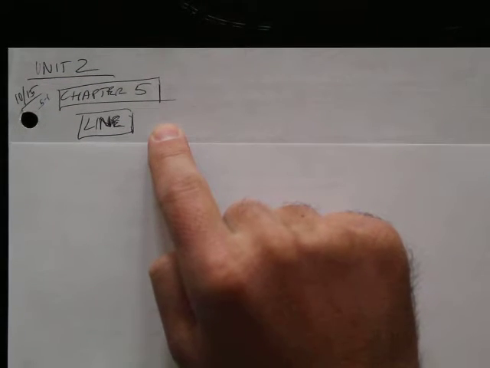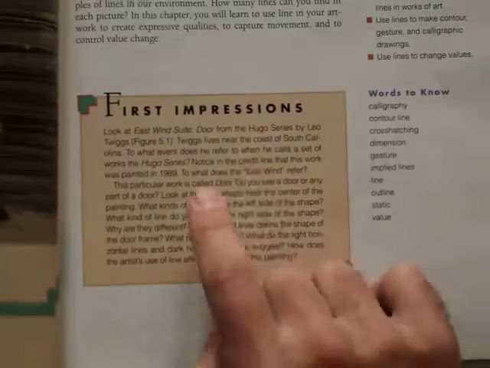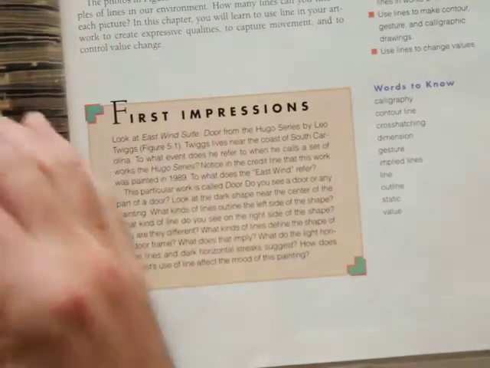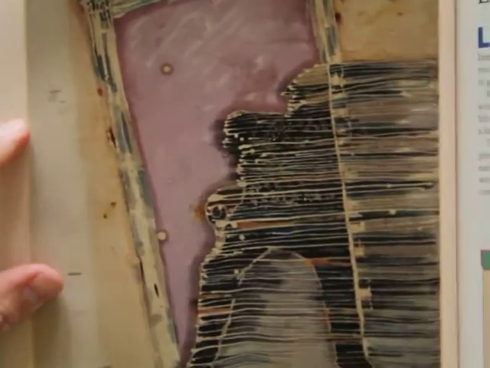But before you stop the YouTube video, there's your assignment. At the beginning of this chapter is to do the first impressions section to answer the questions. There's a bunch of questions in this first impressions section in your book, Art 1 Chapter 5, on page 89. And so I wanted to look at this.